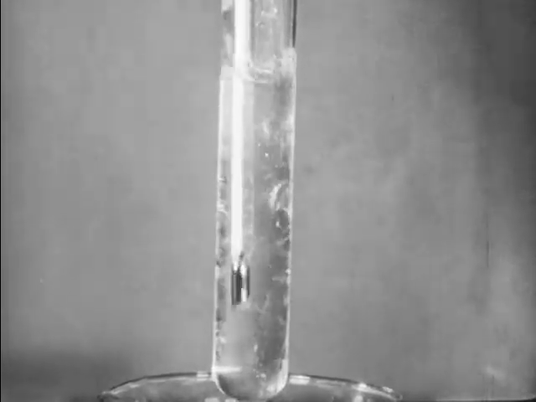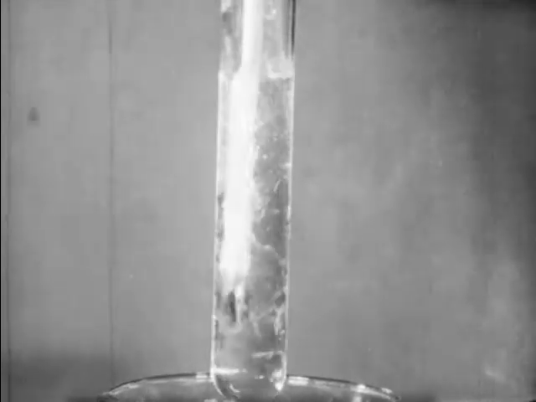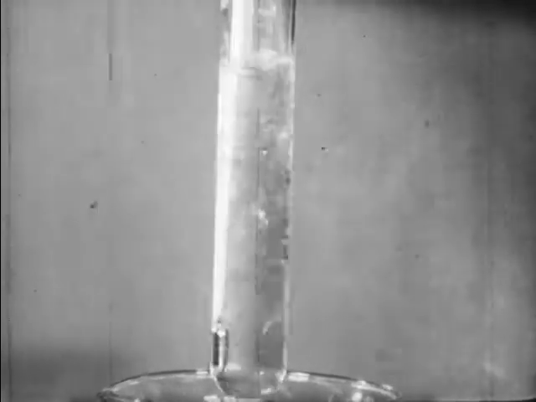Therefore, we'll record the figure 1/10 of a degree as a starting point in this experiment, because we're going to be concerned with how much the freezing point of water is lowered by the presence of the solute.